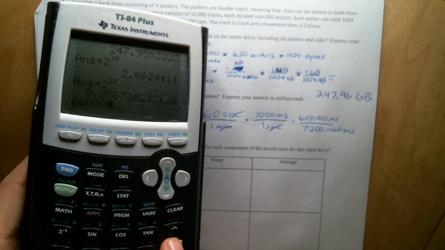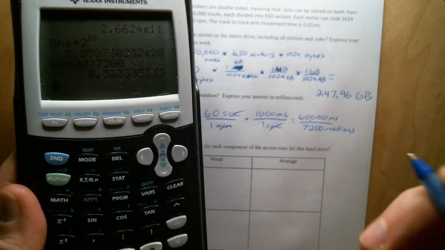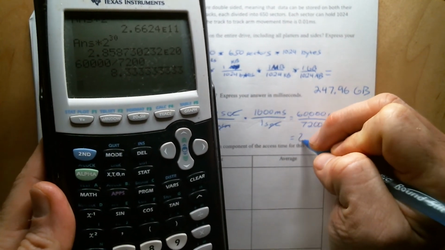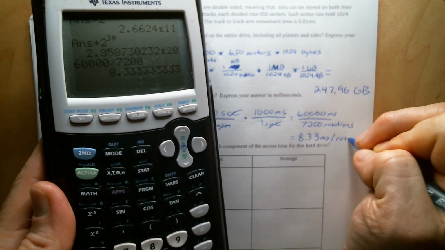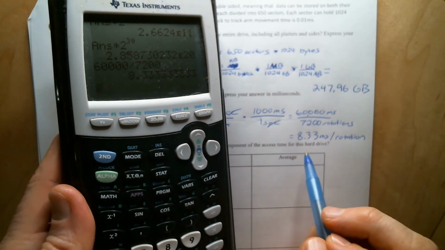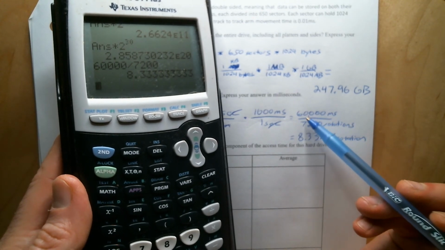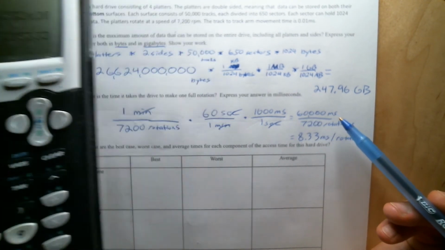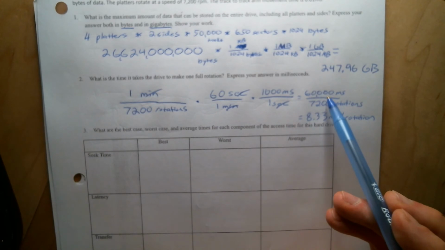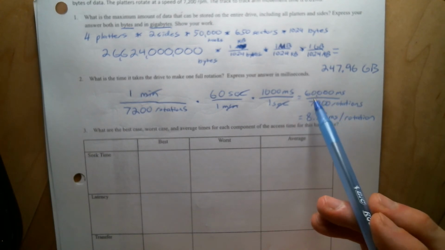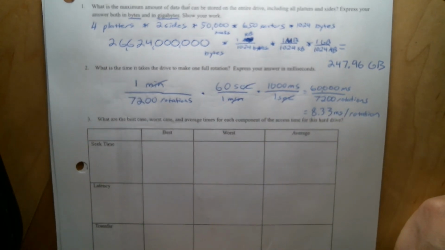60,000 milliseconds is enough to get 7,200 rotations. That means each rotation is taking 8.33 milliseconds per rotation. So one rotation is taking 8.33 milliseconds, which is why we can do 7,200 rotations in a minute, or 60,000 milliseconds. So when you're getting these speeds, you can go through each of these steps, or you just have to remember that there's 60,000 milliseconds in a minute, and then just do that divided by the number of rotations. And that's giving us the rotational speed.